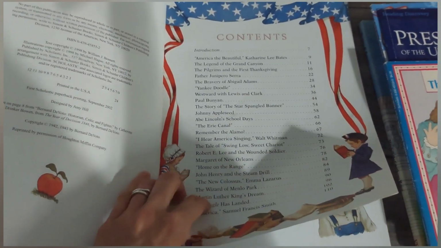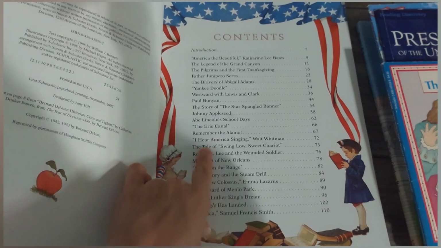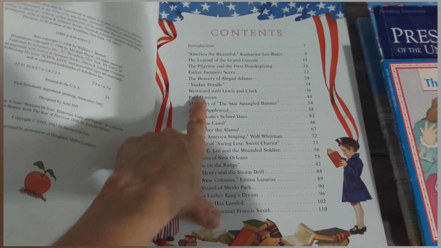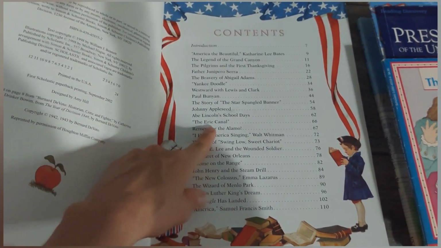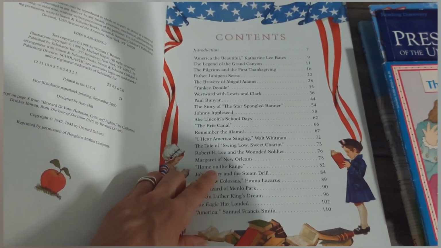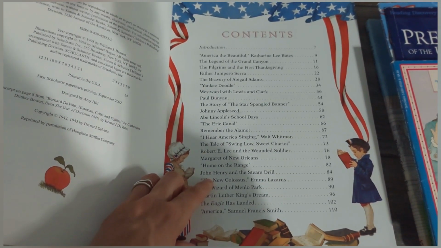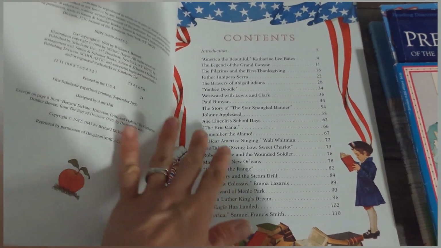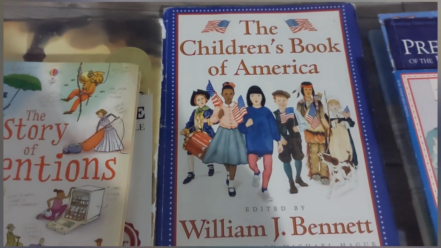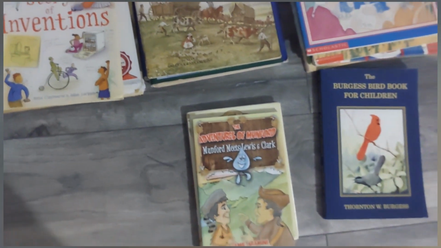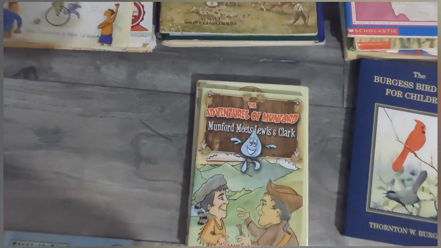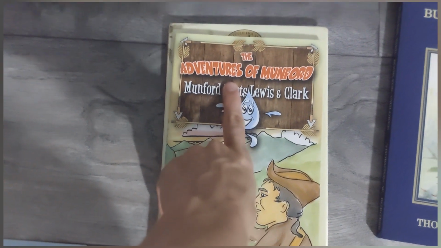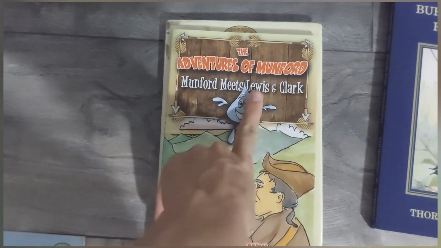And I think that I put this one in this pile because it does have a succinct story about Lewis and Clark. It also has some stories of other figures that would have fitted earlier in the year. So if I had wanted to, I could have referenced this book at other points as well for some stories. And then our chapter book for westward expansion and Lewis and Clark is The Adventures of Munford. Munford means Lewis and Clark.